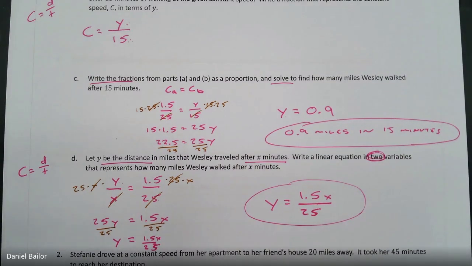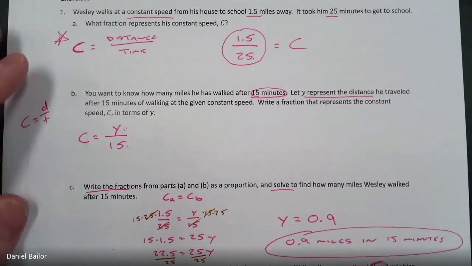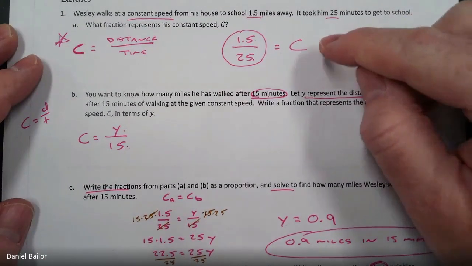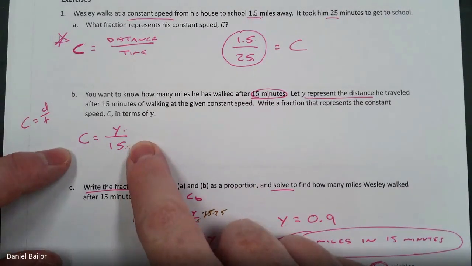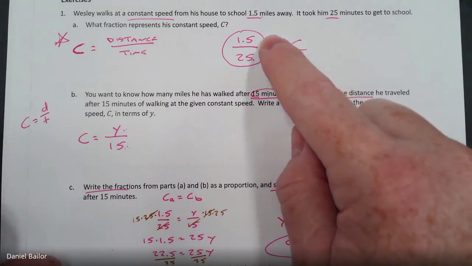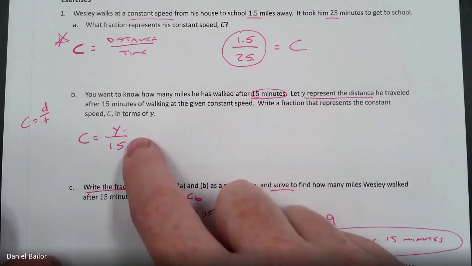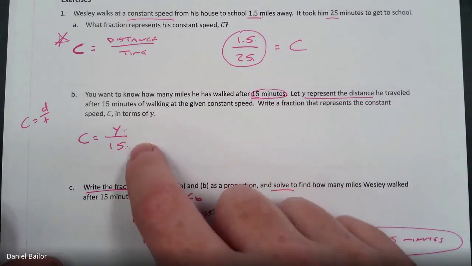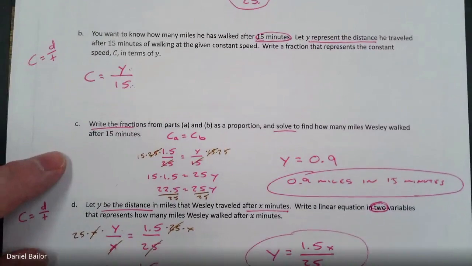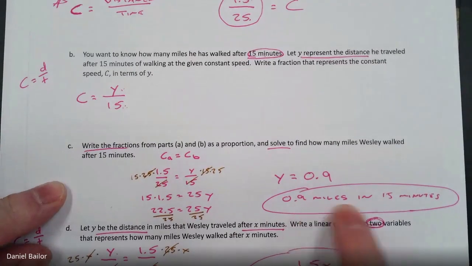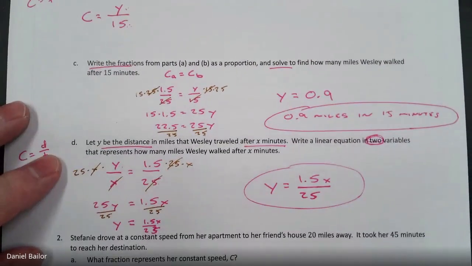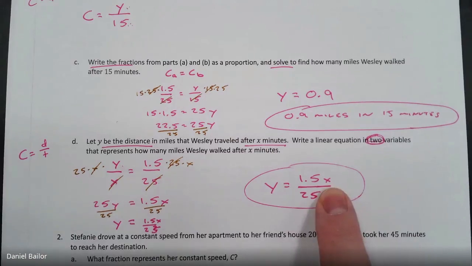So I know it was a little bit tricky on the exercise. The first thing we did, we just wrote down what we knew in part A. We just talked about Wesley's speed that we know. In part B, we wrote down what we want to know. We know in part A he goes 1.5 miles in 25 minutes. Part B, we want to find how many miles in 15 minutes. Part C, we used a proportion. We put them equal to find how many miles in 15 minutes. And part D, we made an equation for any minutes we want. All of this is connected. It all makes sense. It's all super useful.